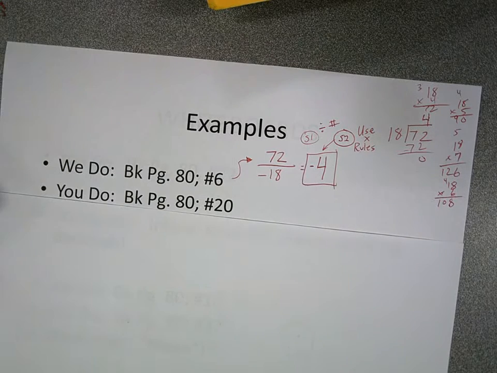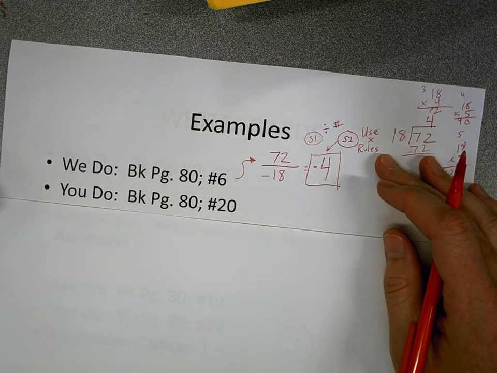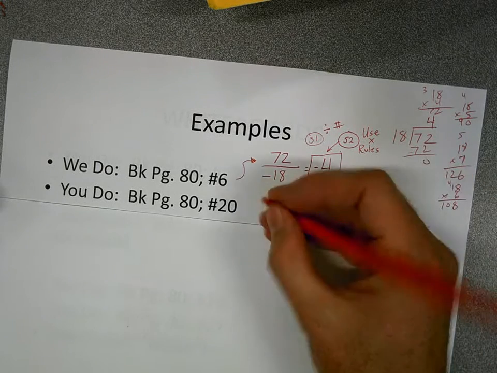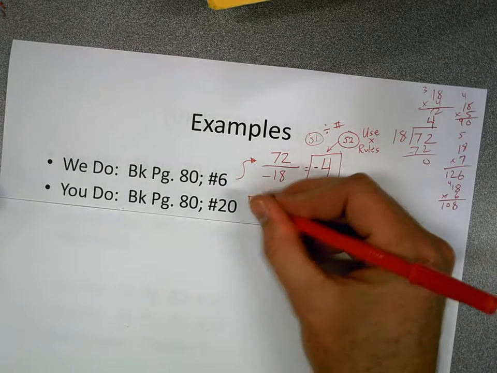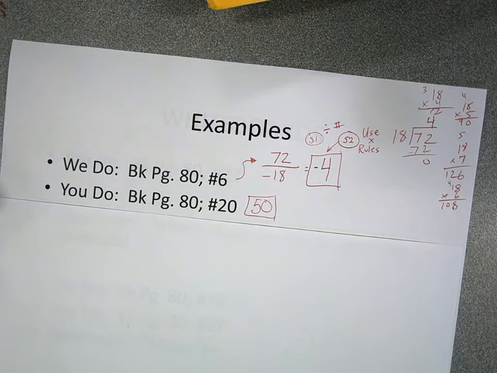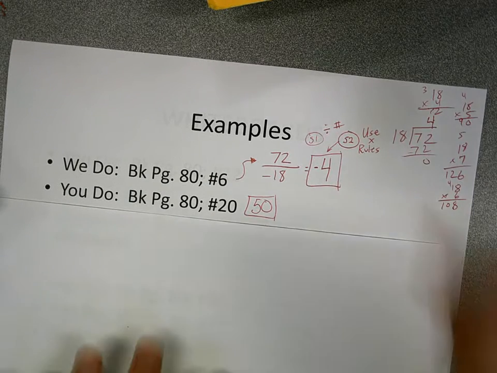All right, here we go. For right now, I'm just going to look for the answer instead of you guys walking us through. All right, seat 33. Positive 50? Agree, disagree? Okay, well, let's check it out.